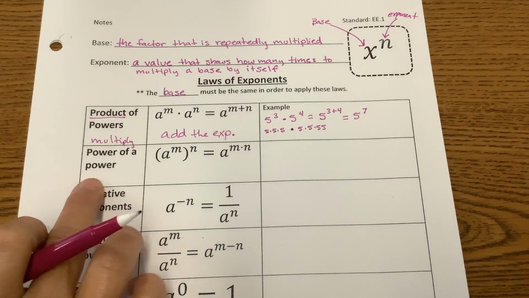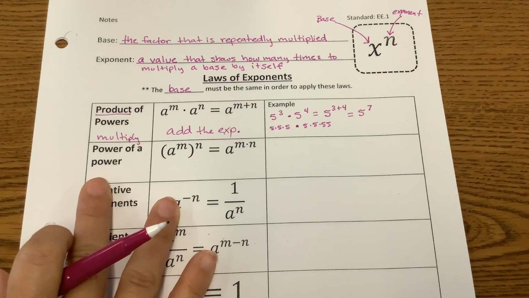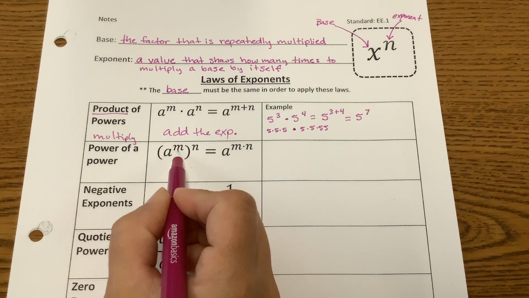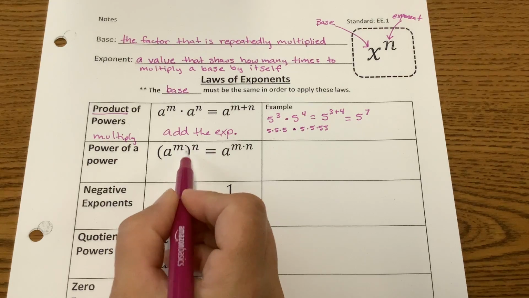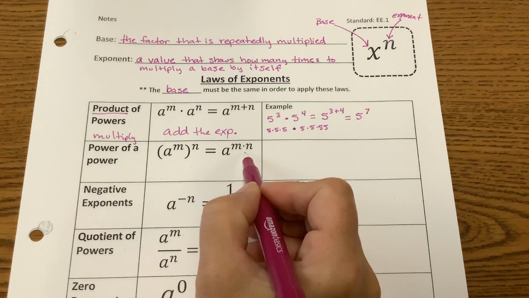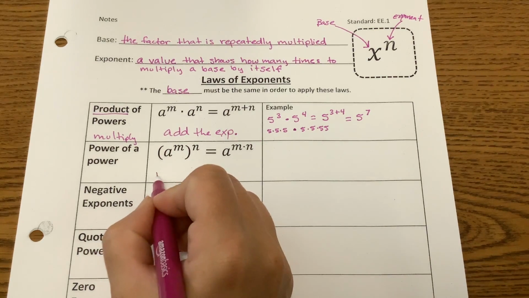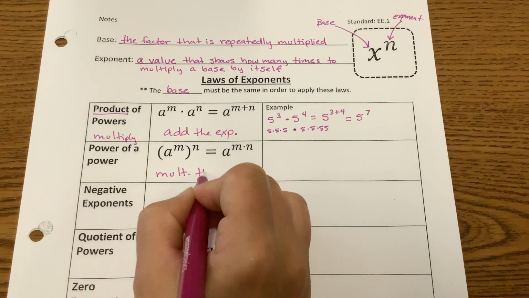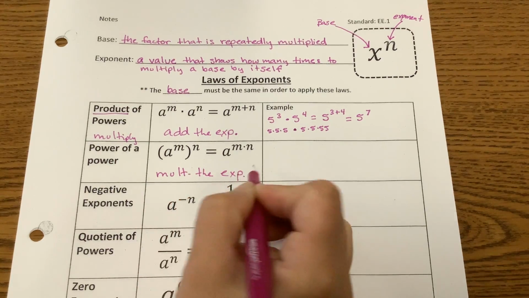Okay, power of a power. Okay, that's where we have an exponent raised to another exponent. So we have our base raised to m, and then everything is raised to n. And what they're showing us here is what operation? Multiplication. So in this case, when you have a power of a power, you multiply the exponents.